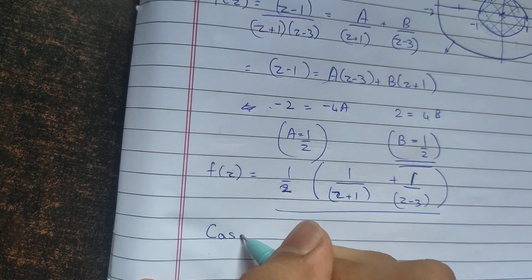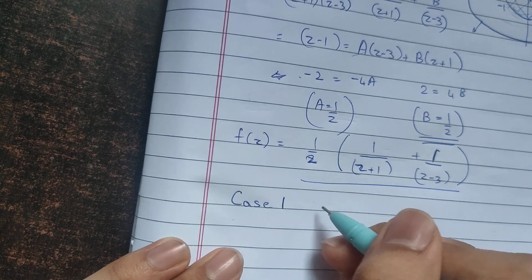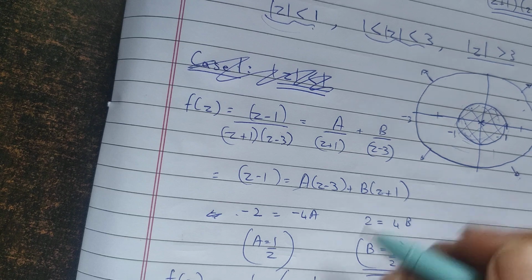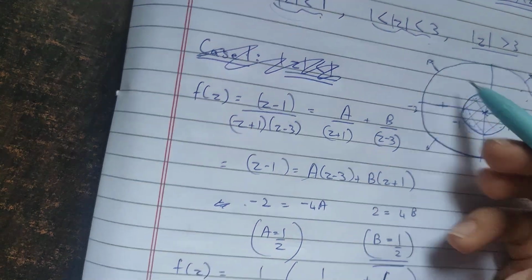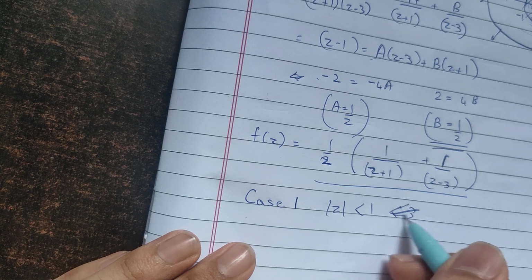In case 1, we are basically finding both the Taylor and Laurent series. They are one and the same in this case. Case 1, when all the conditions are satisfied. Conditions as in mod of z is less than 1 also, and mod of z is less than 3 also. If it's less than 1, it is obviously less than 3 also, no?